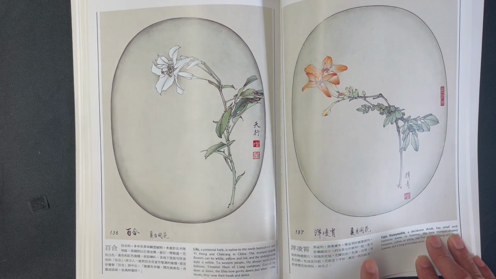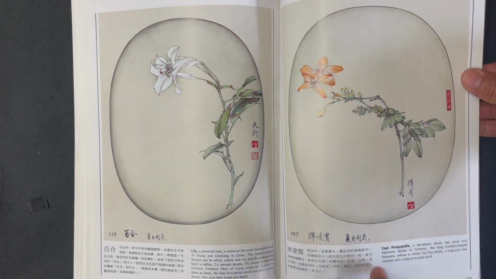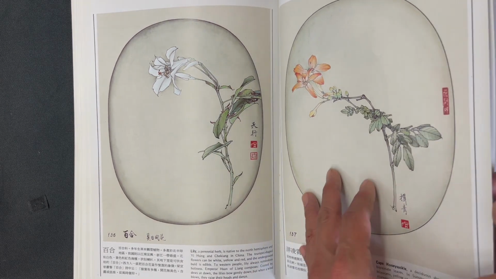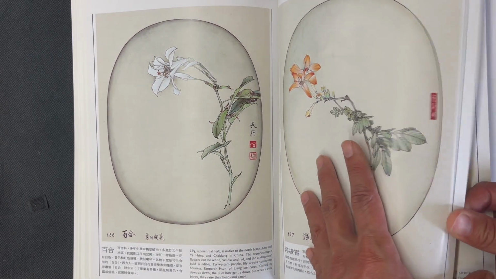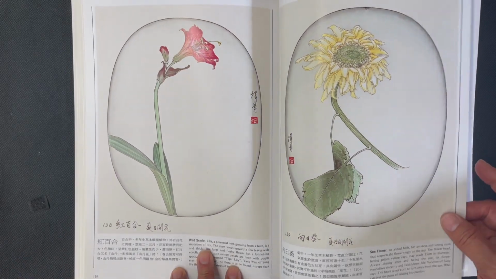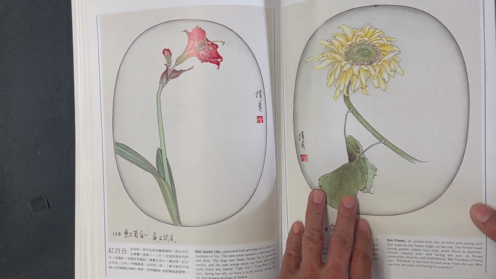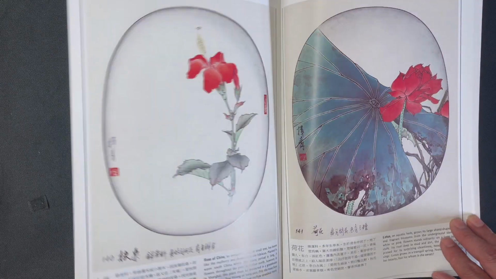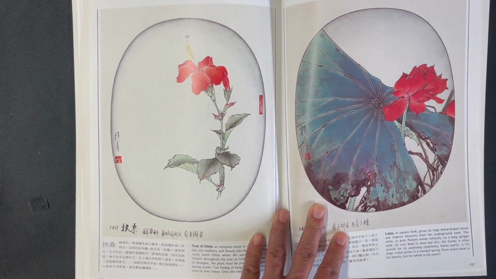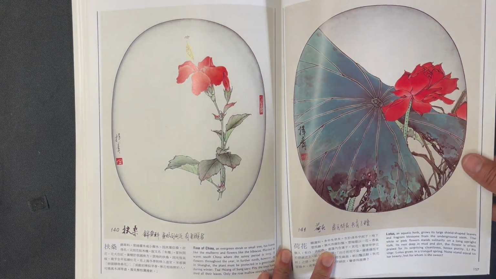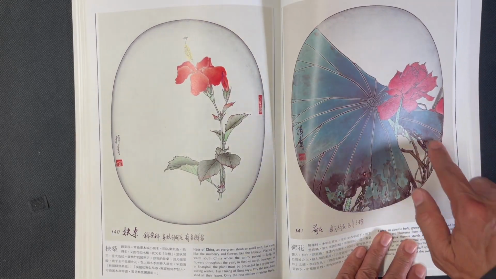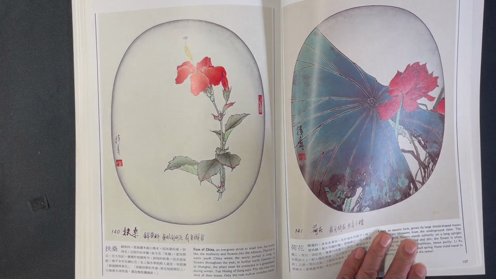Lily on the left, and Cape honeysuckle on the right. Sorry, honeysuckle on the right. This is a lot of flowers rolling off of my tongue. Okay, so wild scarlet lily on the left, and then sunflower on the right. And then rose of China on the left, and then lotus on the right. Nice choice here to feature this very large leaf in that composition.